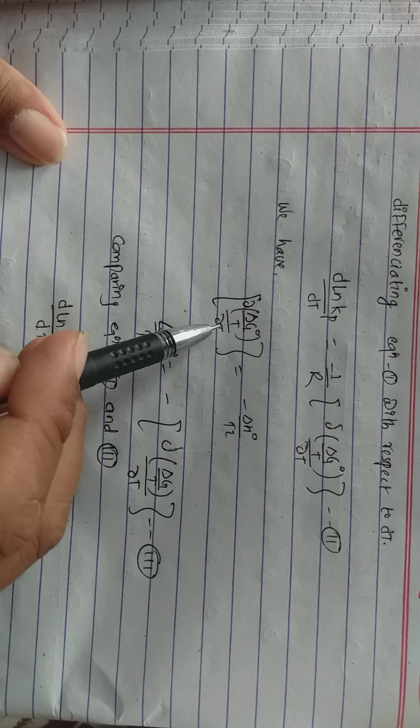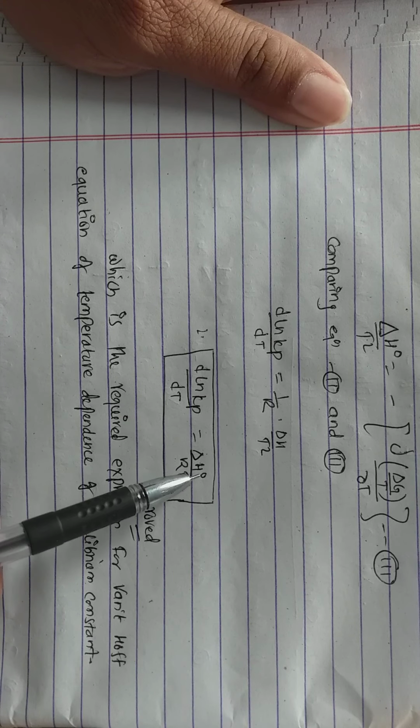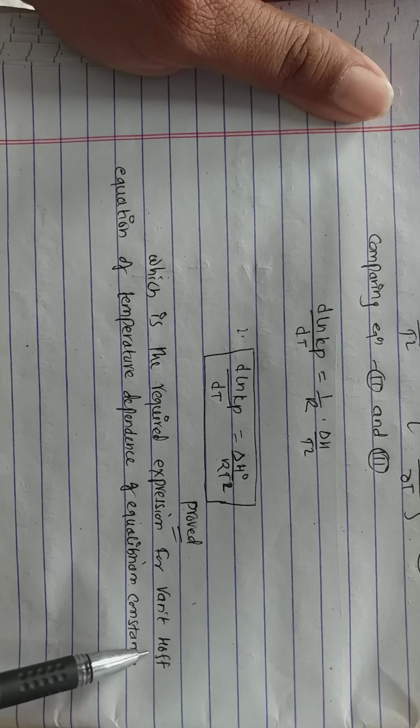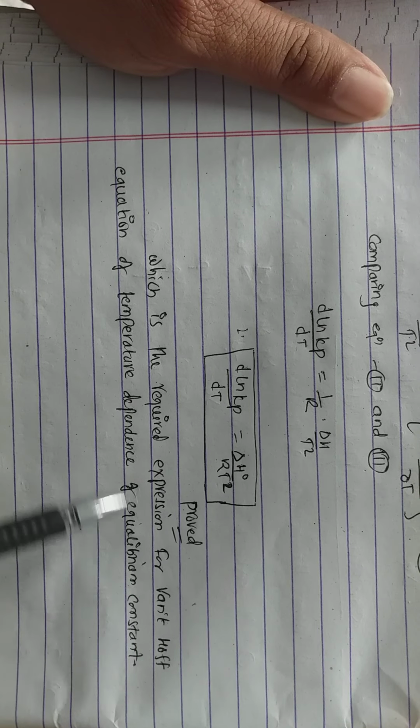When you compare them, we get d ln Kp by dT is equal to 1 by R times del S degree by T square, and therefore d ln Kp by dT is equal to del S degree by RT square, which is the required expression for the Van't Hoff equation of temperature dependence of equilibrium constant.